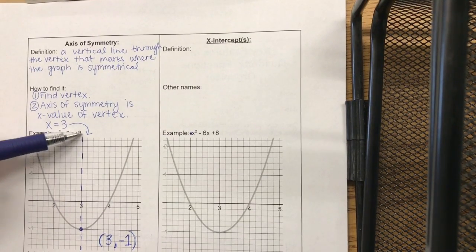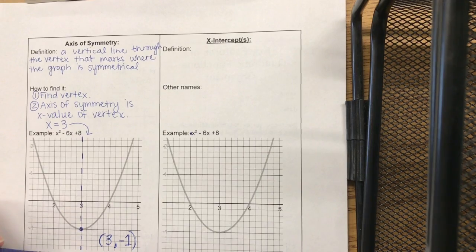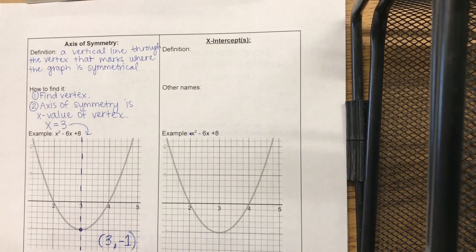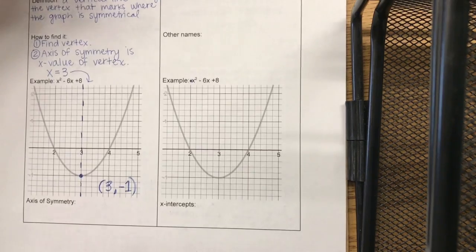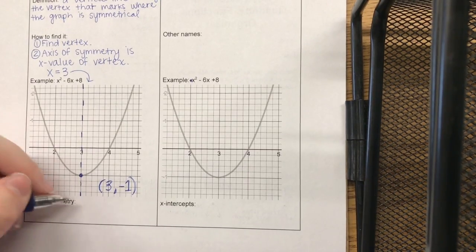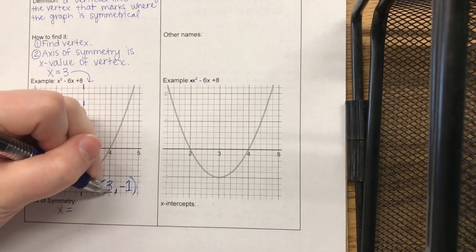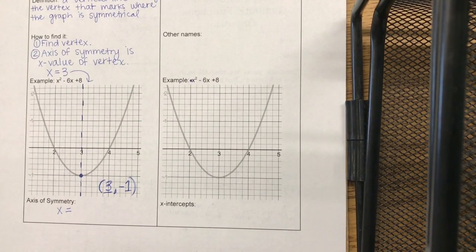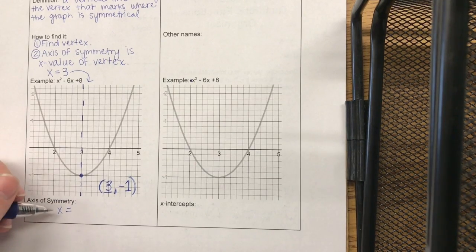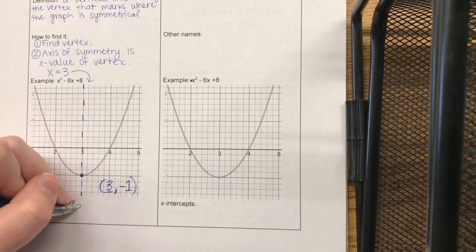But any point where x equals 3 is on my line of my axis of symmetry. So the axis of symmetry, when you're asked for it, literally looks like x equals, and then whatever your x value of the vertex is. So for this one, the axis of symmetry is x equals 3.